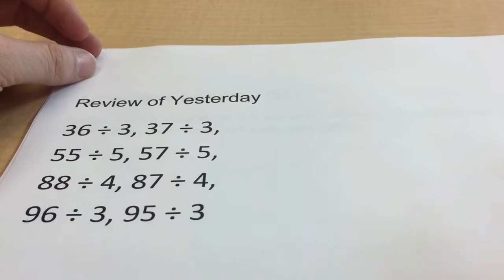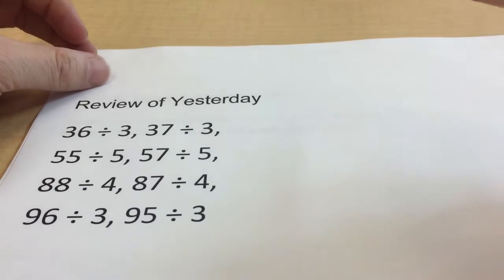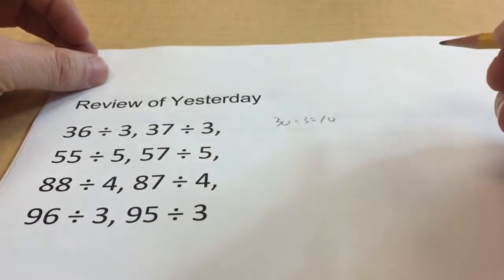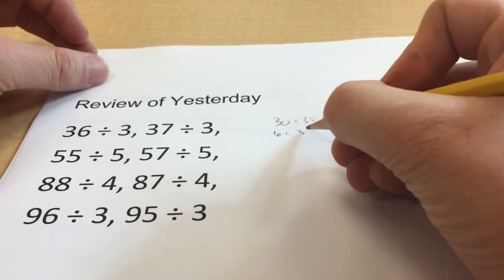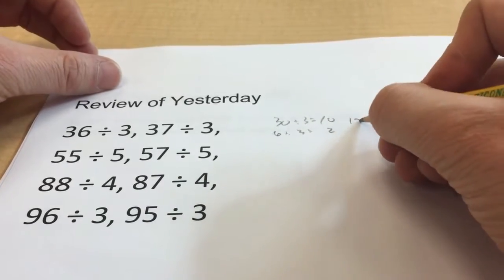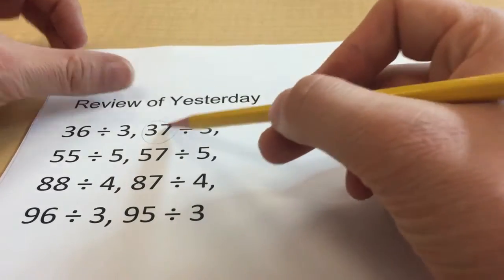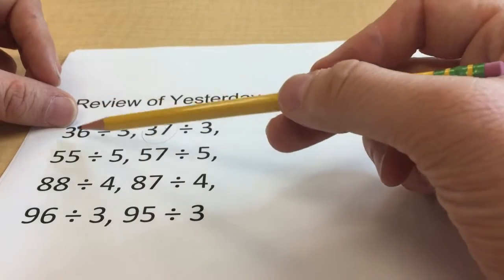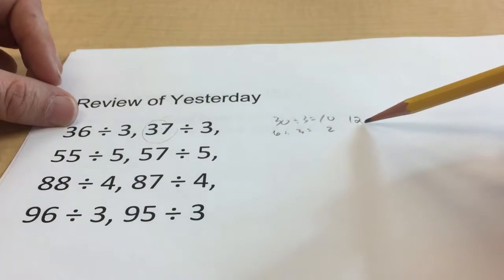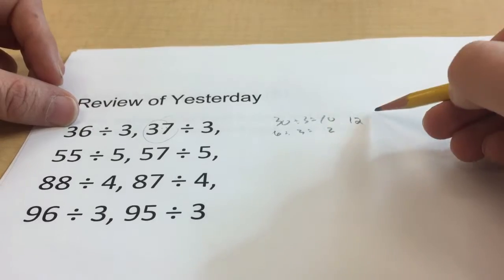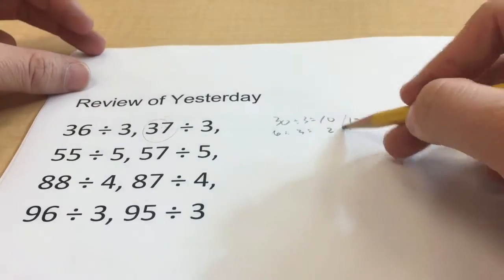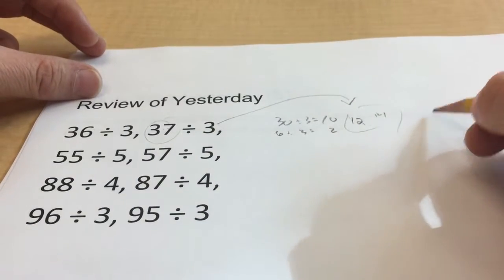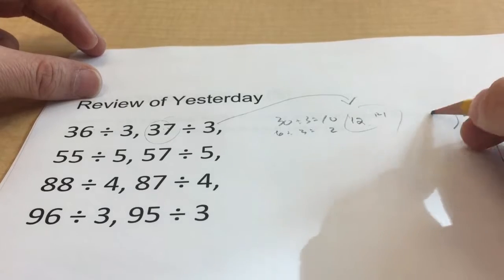All right, welcome back. It's Mr. Pearson here again. 36 divided by 3. 30 divided by 3 is 10. 6 divided by 3 is 2. Answer, 12. And I actually know 37 divided by 3 is just one more than 36 divided by 3. 36 to 37, so it's going to be just like this 12, but there's going to be one more. It's going to be a remainder of 1.